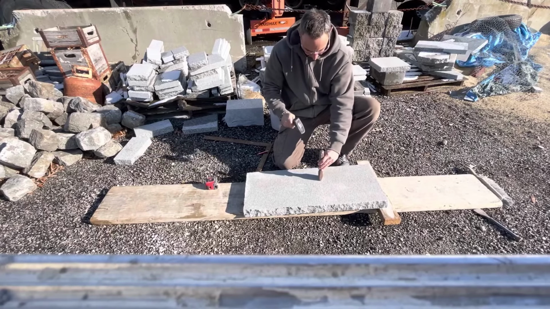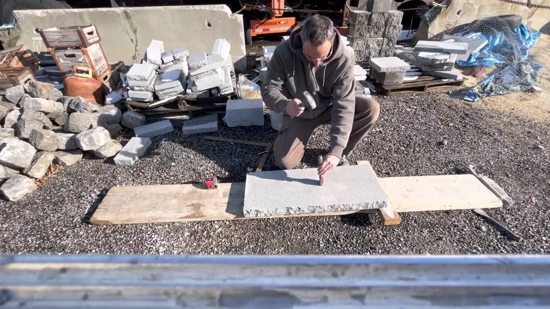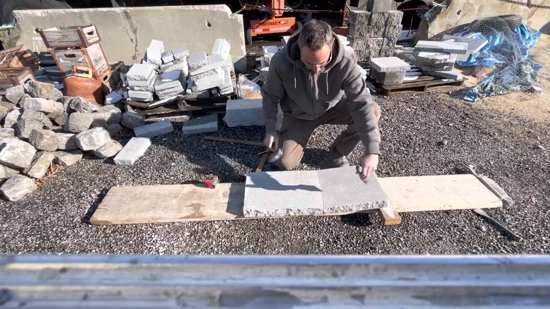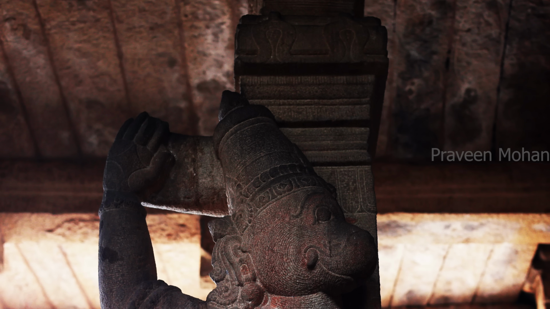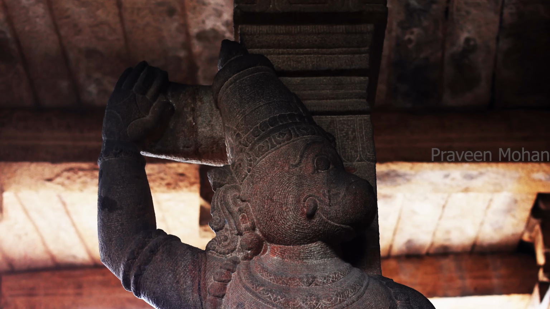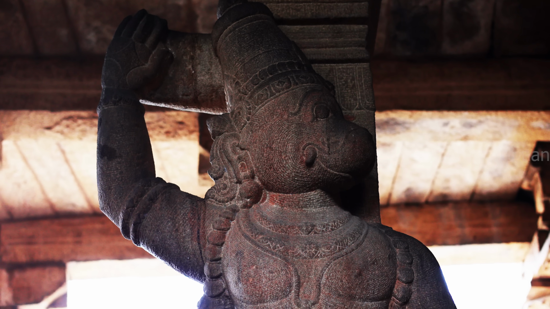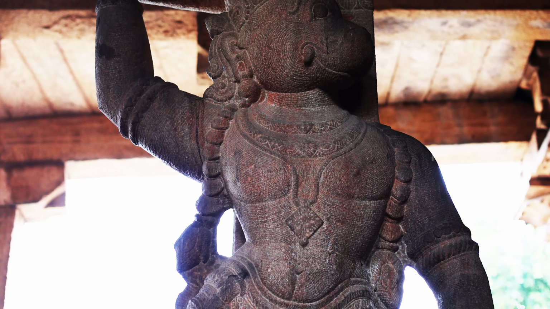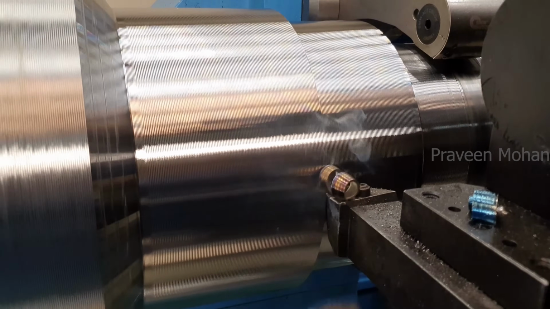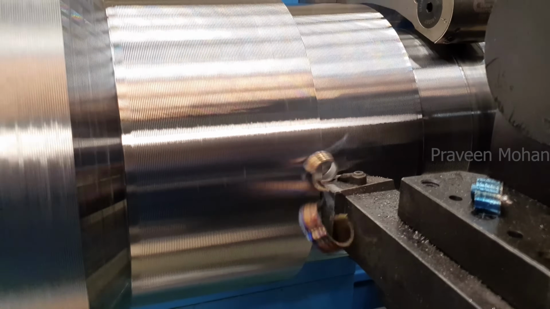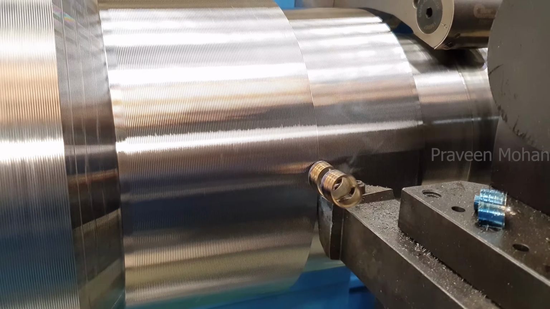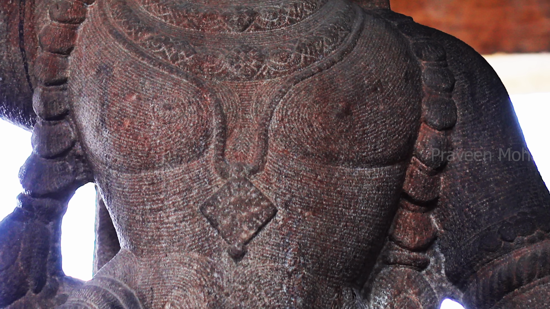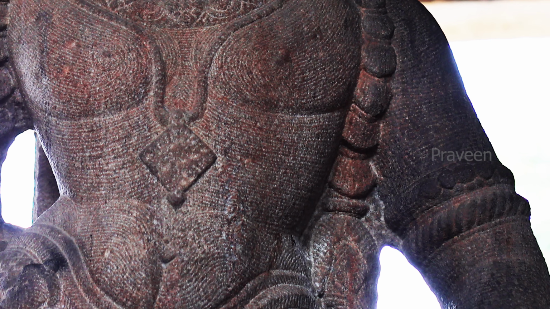I can use a metal chisel and use brute force to cut granite, but I can only make deep, rough cuts. I cannot make shallow, smooth curves like this. It is impossible to do this manually using brute force. Now, it's also impossible to create this using a lathe machine because these are not even circles. So you cannot achieve this even if you use a rotating mechanism.